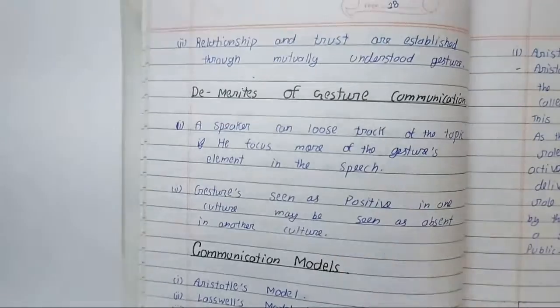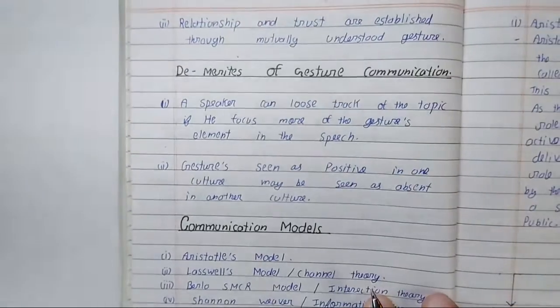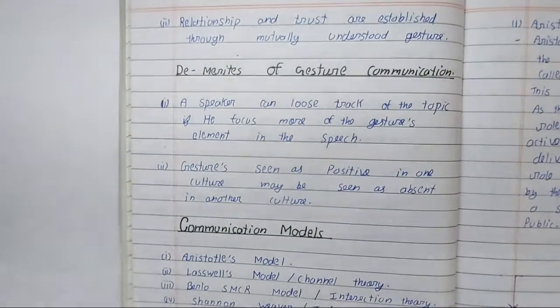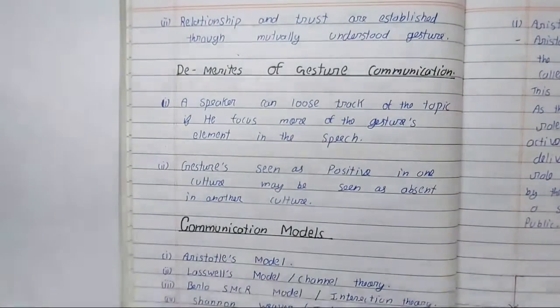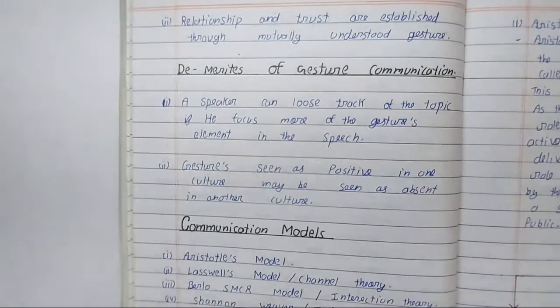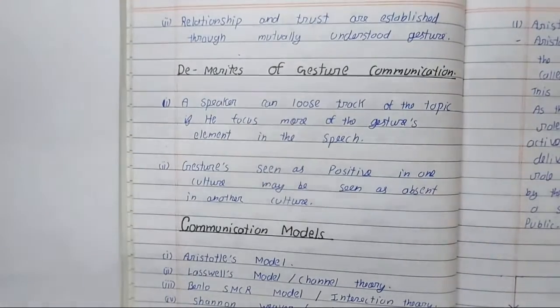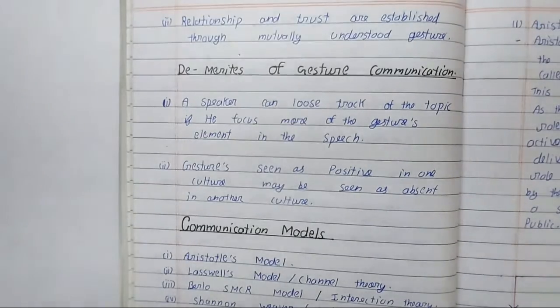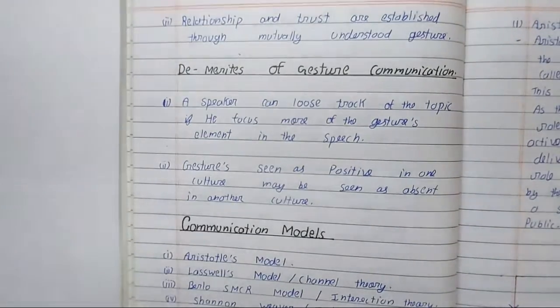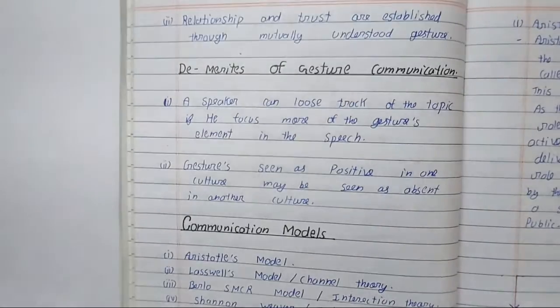Demerits of gesture communication. First one, a speaker can lose track of the topic if he focuses more on the gesture element in the speech. Second, a gesture seen as positive in one culture may be seen as negative in another culture.